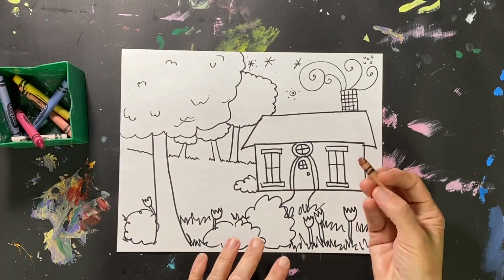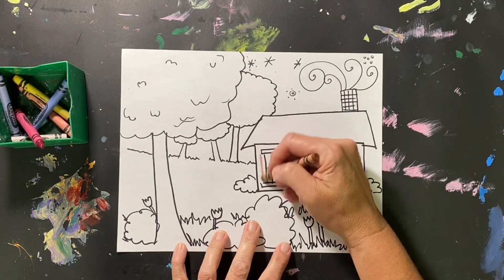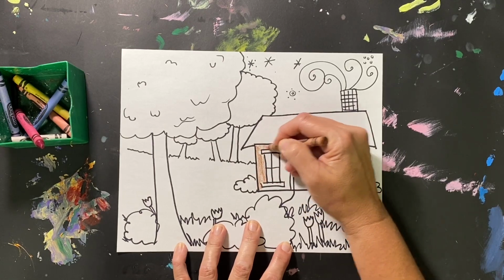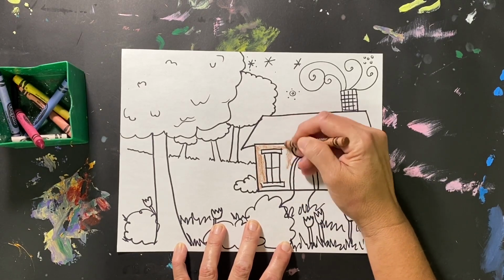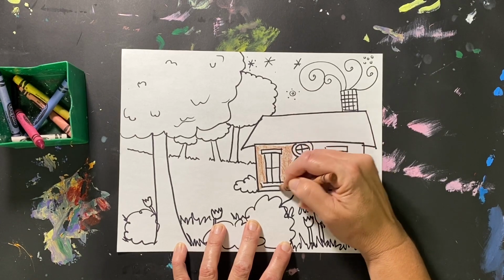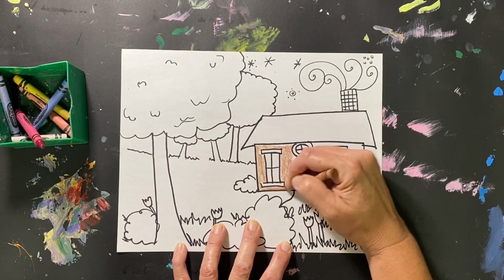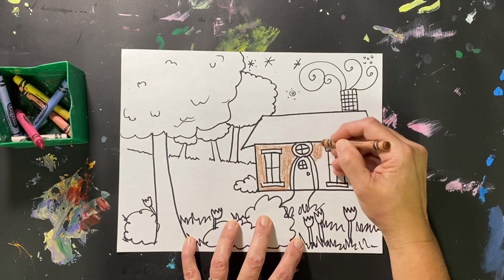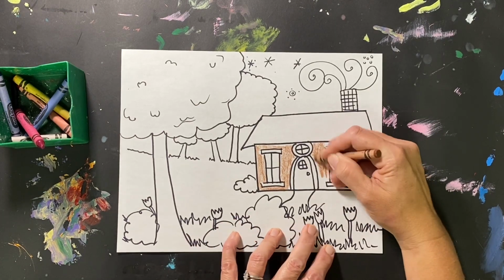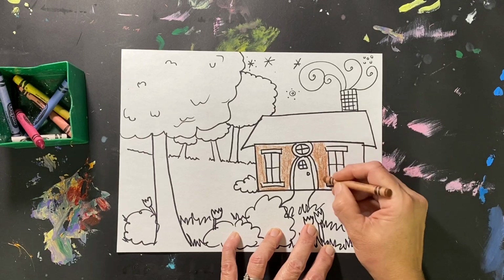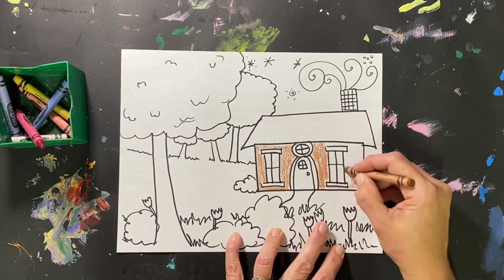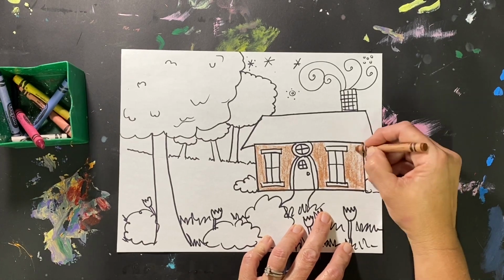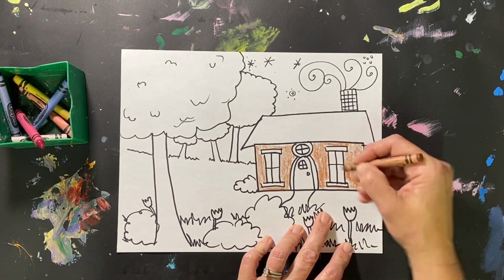I'm going to have my house some color. I'm going to use some brown and just color in some spaces to get the detail of color. Because once we print, it's hard to add color once we print our marbleized color. And that is my favorite part. I can't wait to do that with you guys.